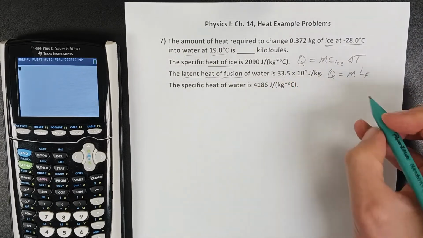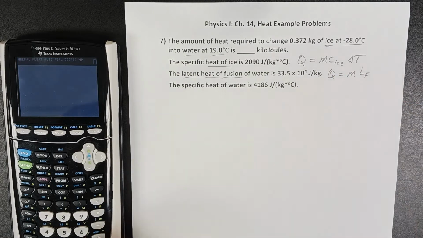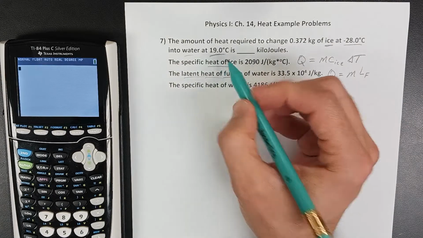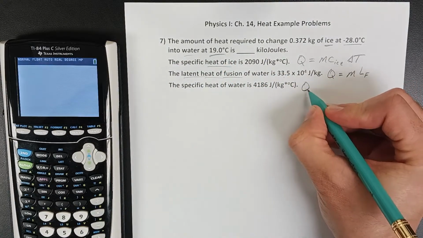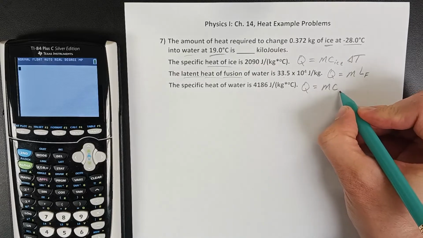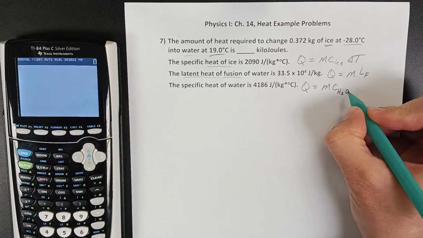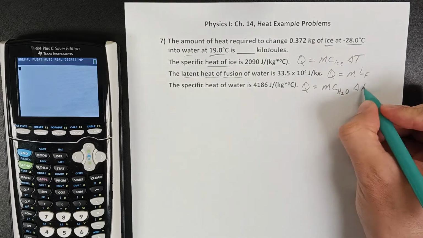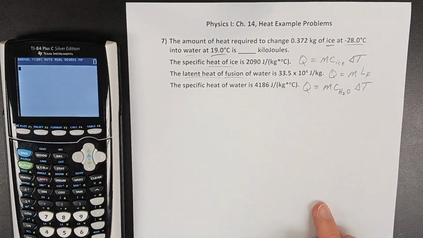And so now we'd have a puddle of water at 0 degrees Celsius that we want to heat up to 19 degrees Celsius. And so that energy would be the mass times the specific heat of, I'll call this H2O for liquid as opposed to just the ice over here, times the change in temperature.